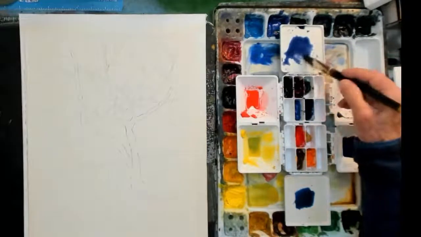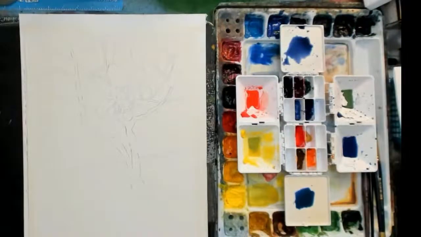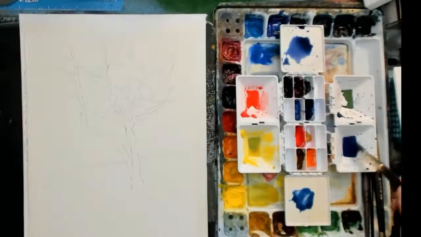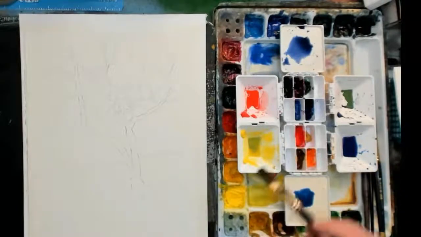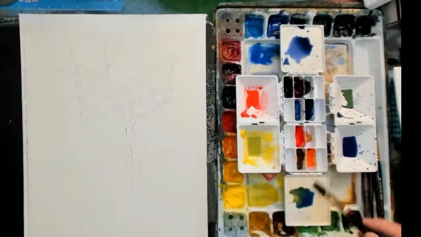Okay. And then my last mix is going to use this lighter blue over here with more water in it, and I'm going to put a lot more yellow with this. A lot more yellow in this mix.